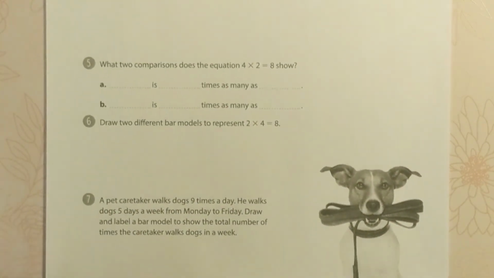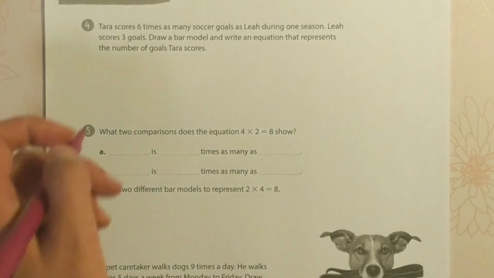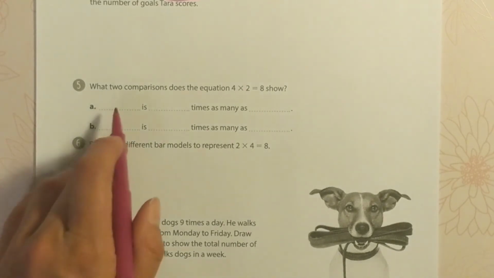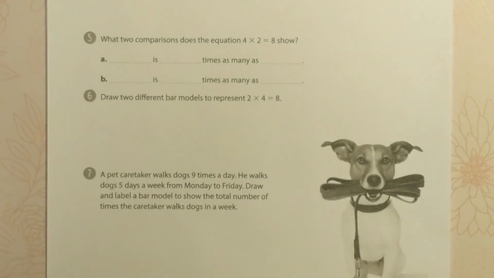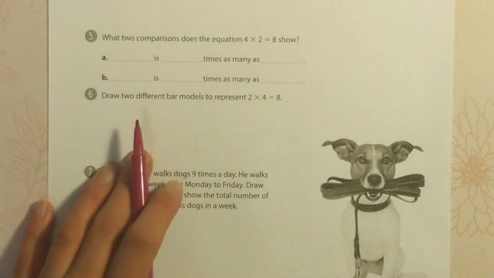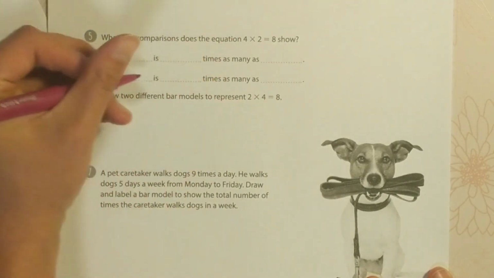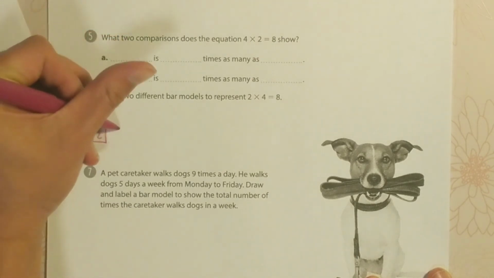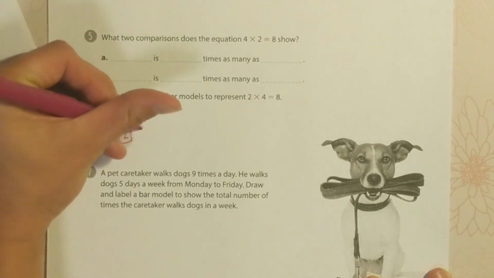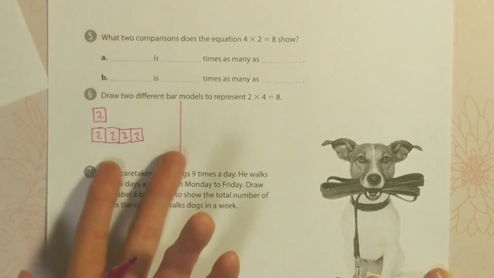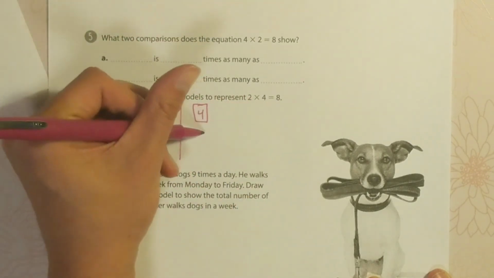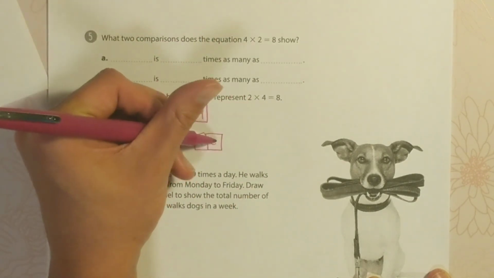On our last page, we have a couple word problems. So you're going to draw a bar model and write your equation for this word problem. Write 2 comparisons for 4 times 2 equals 8. This time you're going to draw both bar models. So here's what that means. 2 times 4 equals 8. So you could draw the 2 and then draw the 2 4 times. This is one of your bar models, and then they want you to think of it the other way. So put the 4 in the box and draw it 2 times.